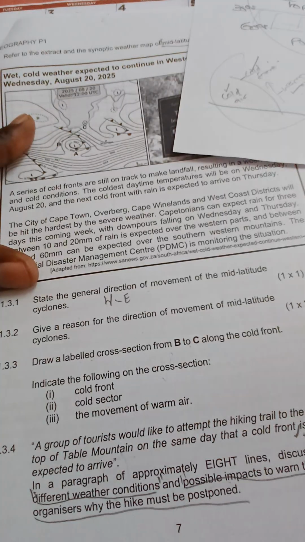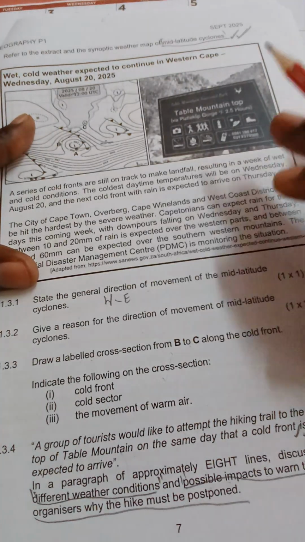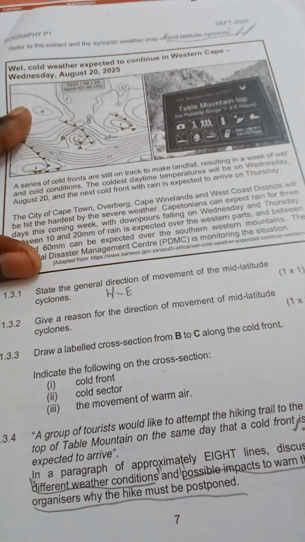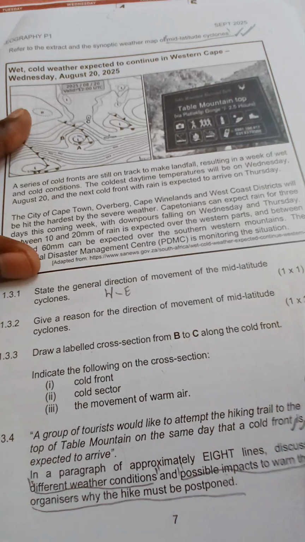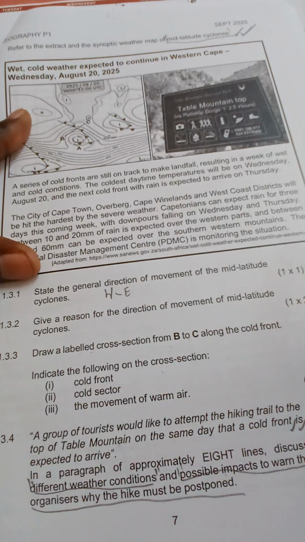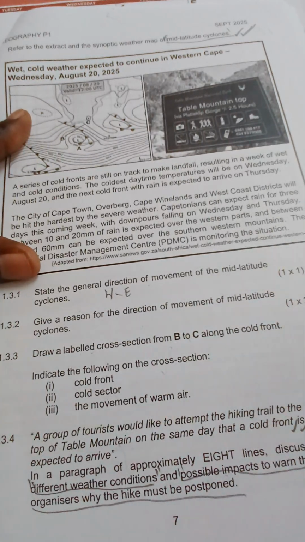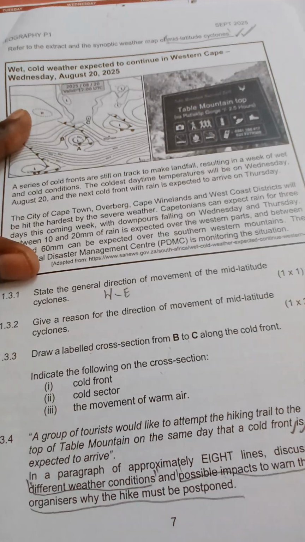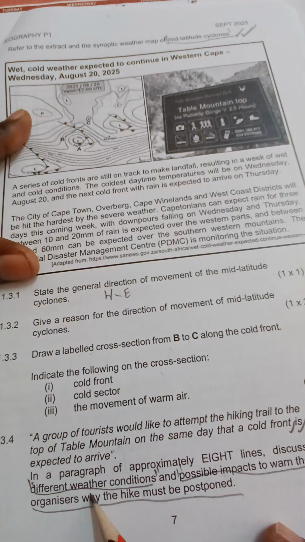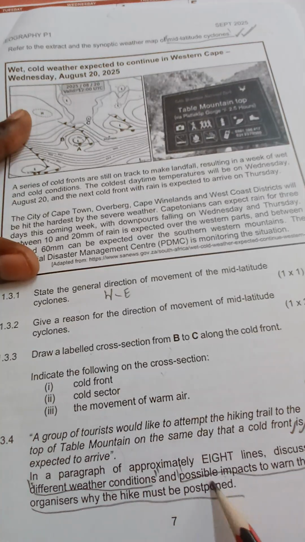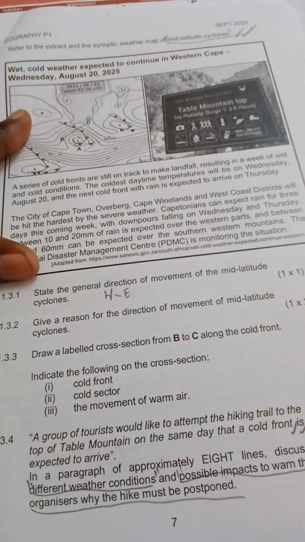And remember, when you are answering a paragraph question, you state the fact, then you qualify the fact, which means the point is supposed to be fully explained. That's what it means. When we say the fact and the qualifier, you are supposed to explain it in full. So I have interpreted the question. That is in 2 parts. You write the different weather conditions and also the possible impacts. Remember, you are warning the organizer why the hike must be postponed.